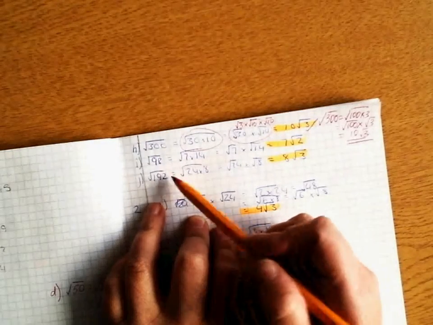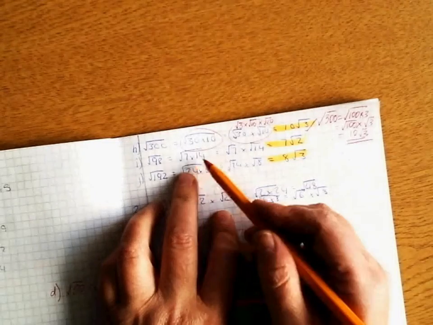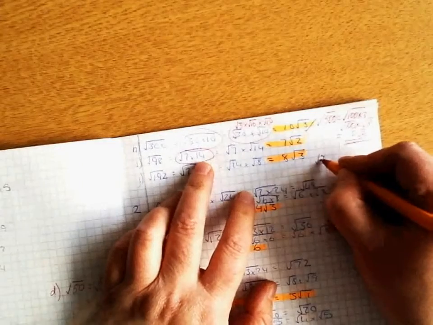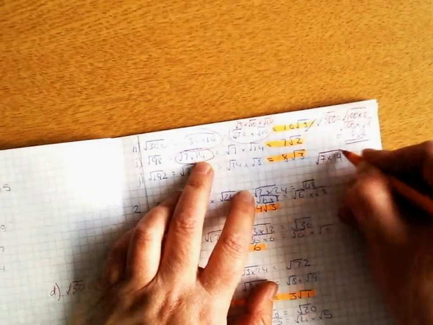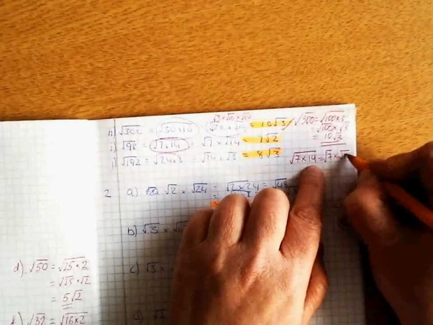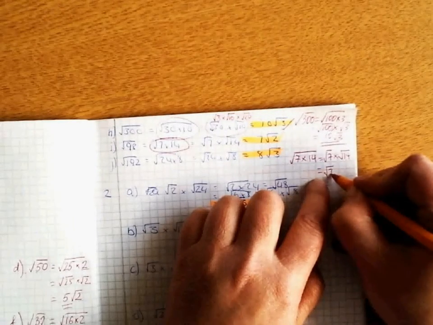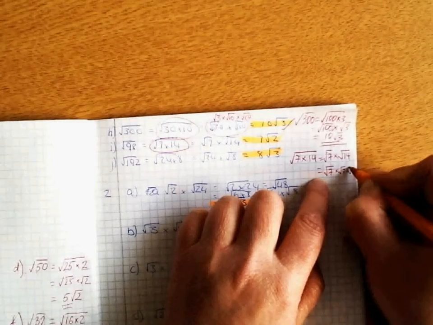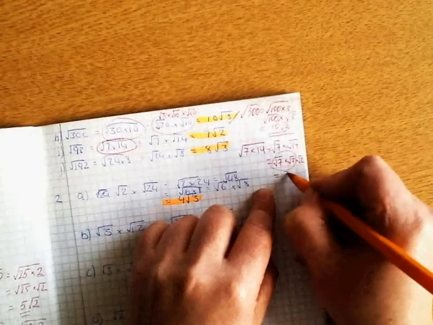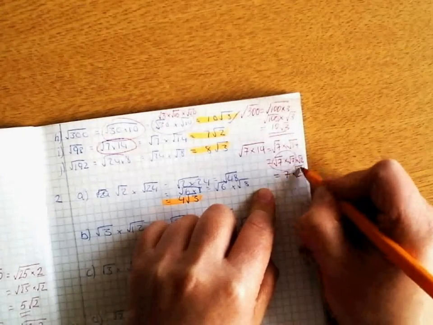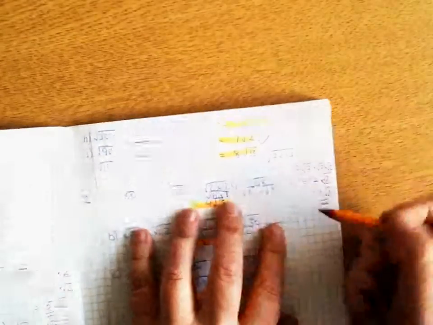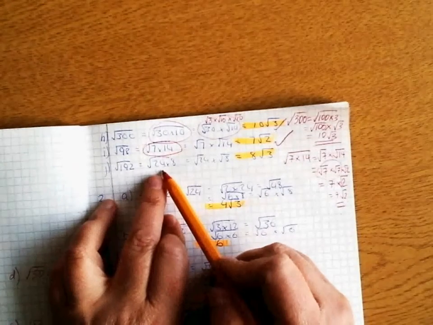Okay, let's do this question. Now we see square root of 7 times square root of 14, and then look what happens. Square root of 7 times 14 is square root of 7 times square root of 14, but then square root of 14 can be written as square root of 7 times square root of 2, and square root of 7 times square root of 7 is 7, times root of 2, so that is 7 roots of 2. That is correct as well.